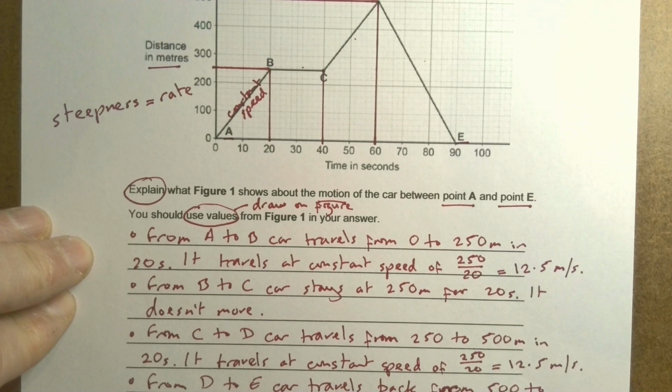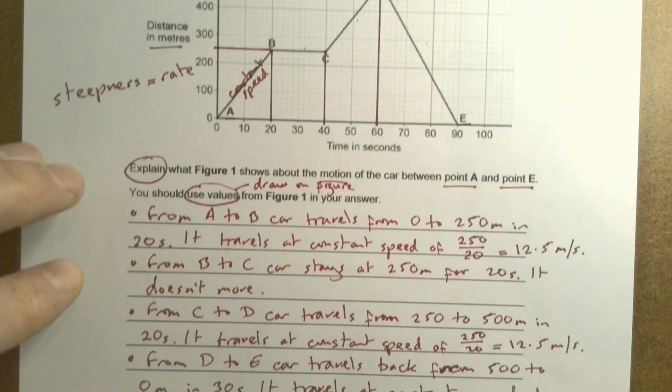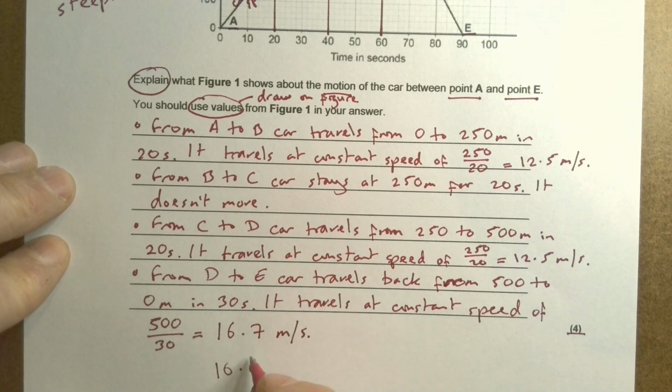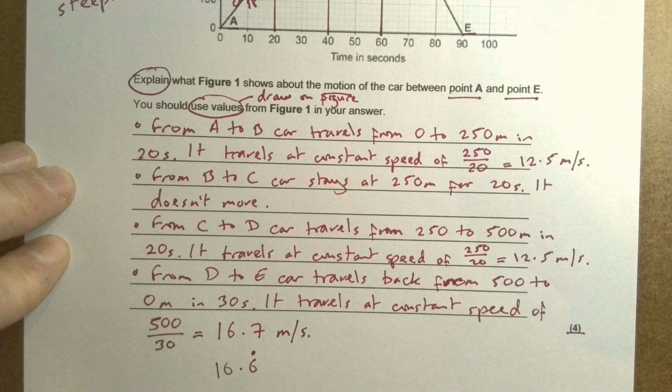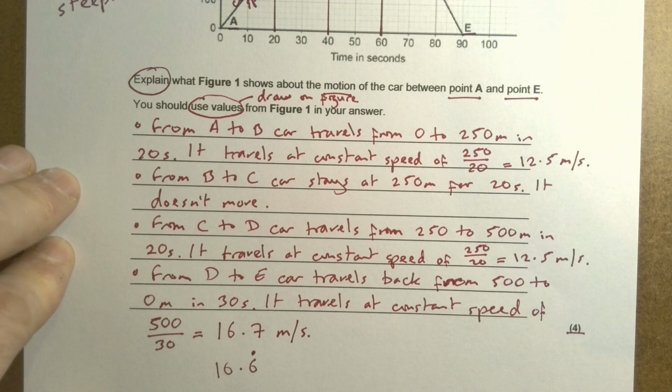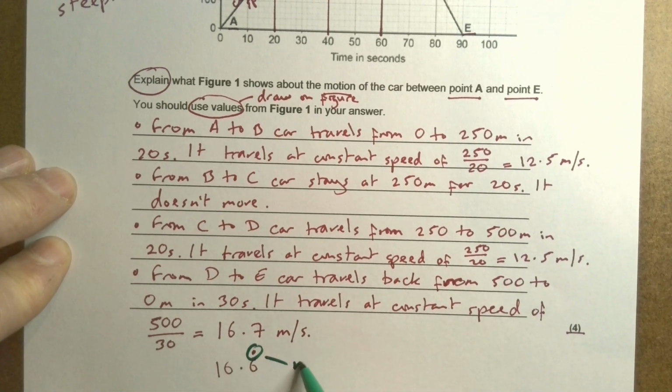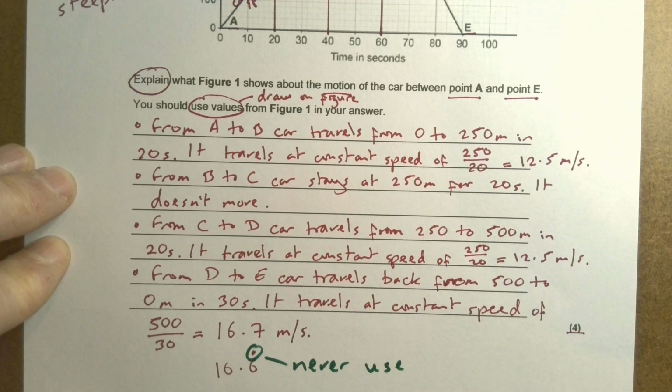Now it actually comes out as 16.6 recurring, except we remember in science we never use that dot. We always round it to a decimal point or single figures. So we wouldn't get the mark necessary for that. Now that's a really strong answer, I mean that would probably be a 6 mark answer if it was a 6 mark question, but that's a really solid 4 marks.